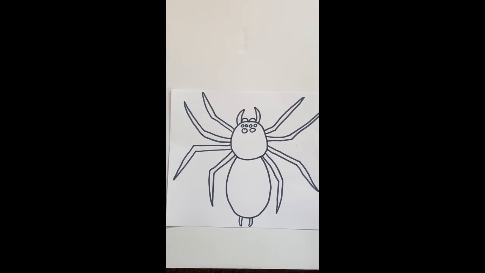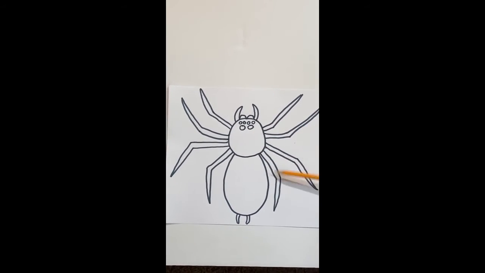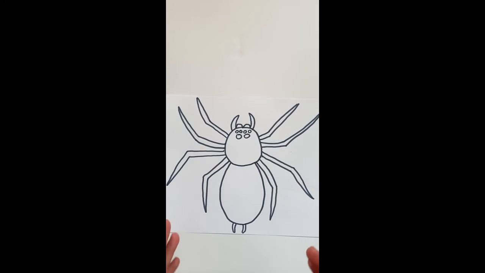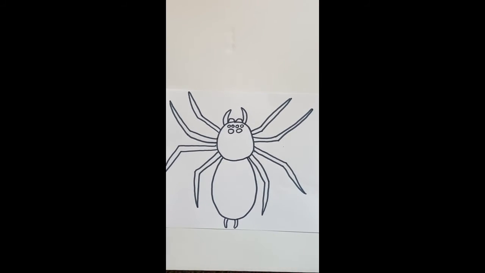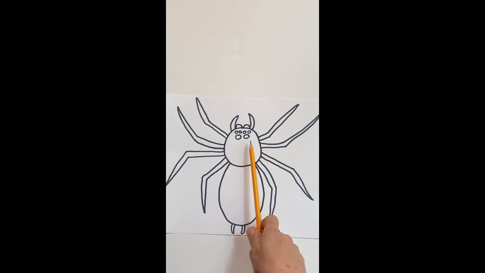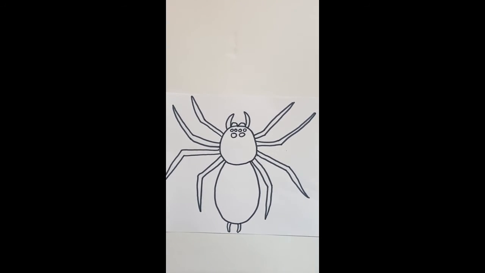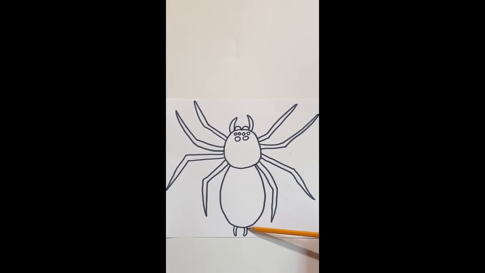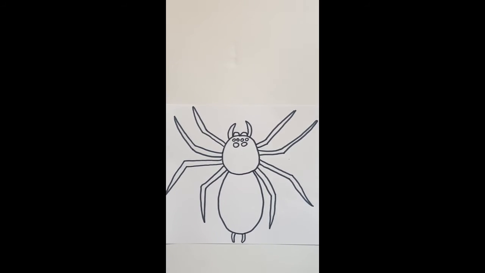So a spider is an arachnid. It has 8 legs, 4 on each side. They also have different varying eyes. Some have 6 eyes, some have 8 eyes, some might have 4 eyes. I decided to go with 6 on my spider. But it's up to you, whatever one you want to try to draw. And then don't forget the spinnerets down at the bottom of the abdomen. That is how they make their web.